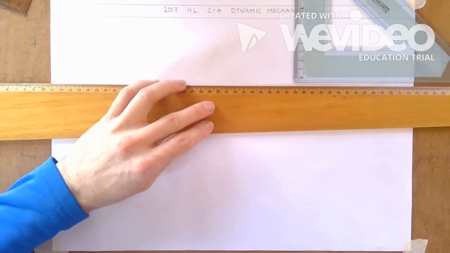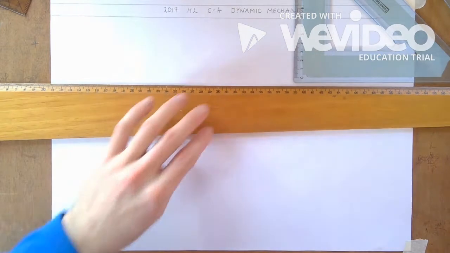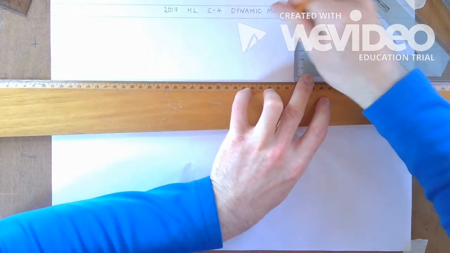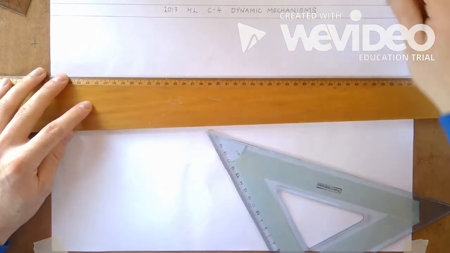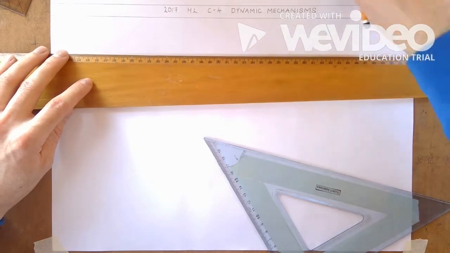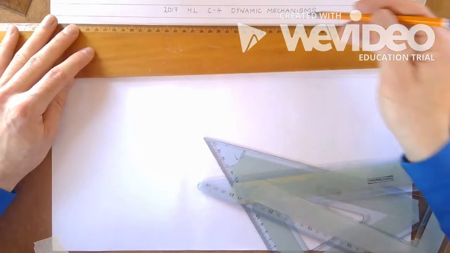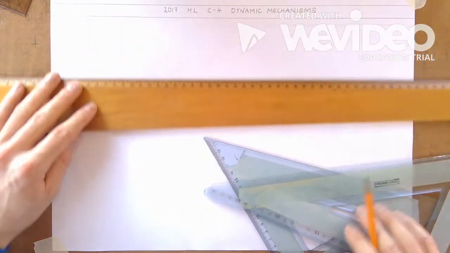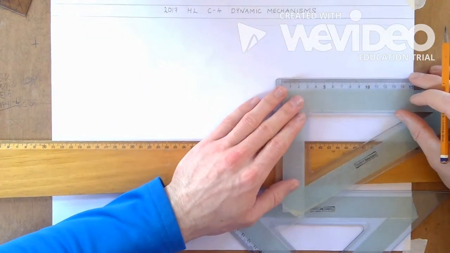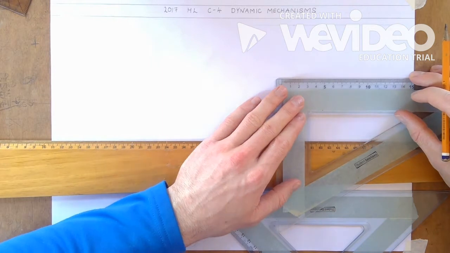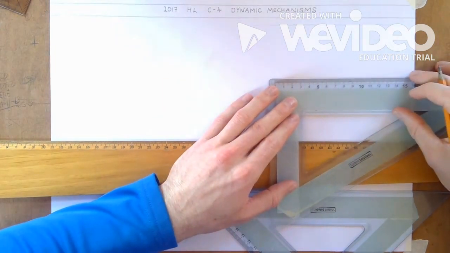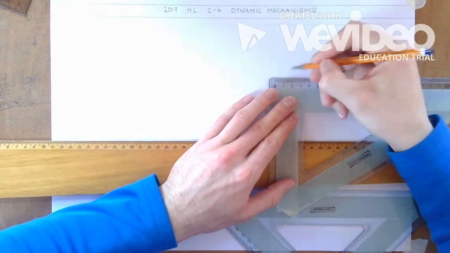So I'm going to start the question up on the top right hand corner of my sheet. I'm going to mark 60 millimeters. I'm going to draw in my completed height. So it says 12 millimeters between the distance of each interval.